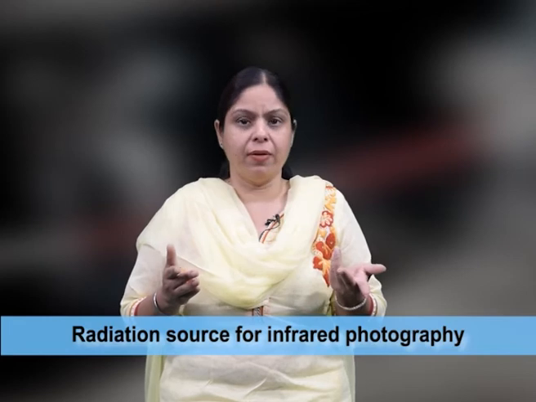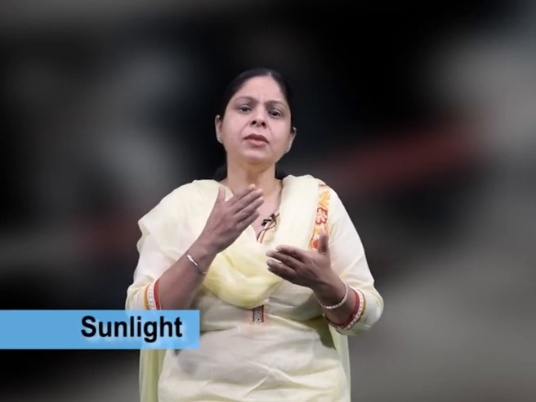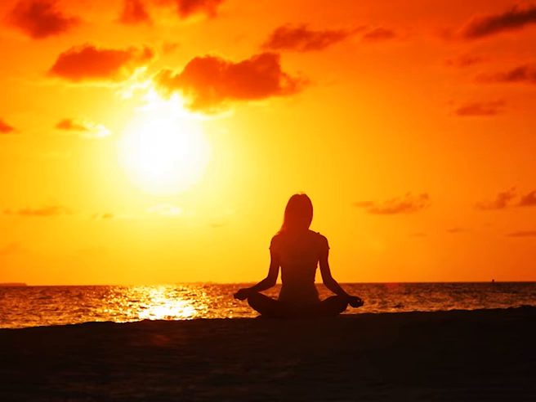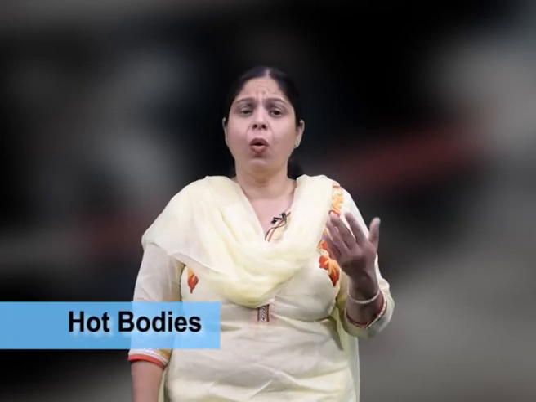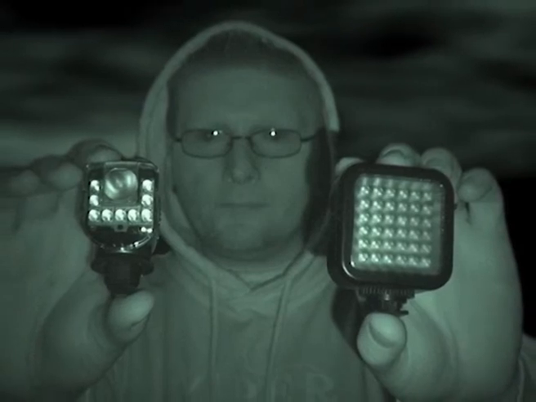Radiation source for infrared photography: sunlight. Sunlight contains a high percentage of infrared radiations, therefore is a very useful natural source of infrared radiations. Then hot bodies. All sources which emit or generate heat also emit IR radiations in various proportions. Even the human body emits IR radiations. This fact has been used in detecting military installations, human beings and animal life in complete darkness with the help of IR photographs and IR detecting devices.